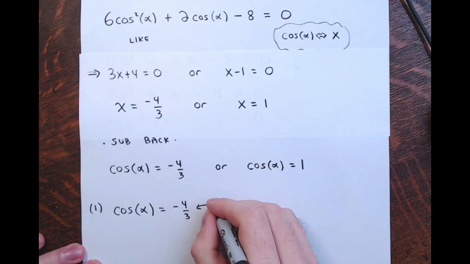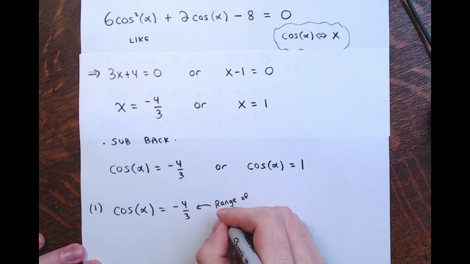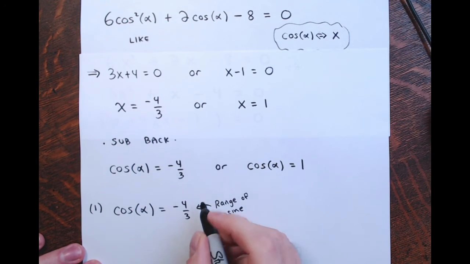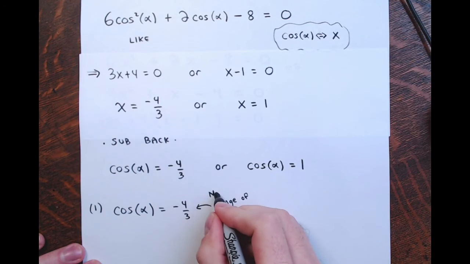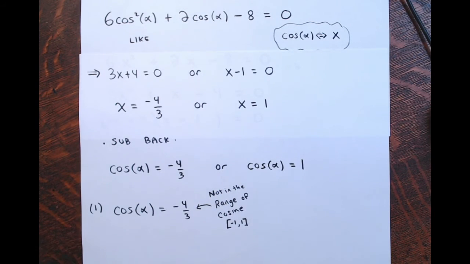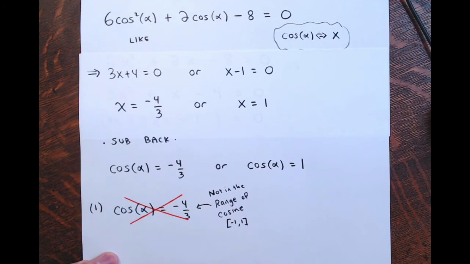Remember the range of cosine. Hopefully you recall this. The range of cosine was values from -1 to 1 only. This -4/3 is not in the range of the cosine. This is less than -1. So this equation doesn't give me any information. There are no solutions coming from that equation.